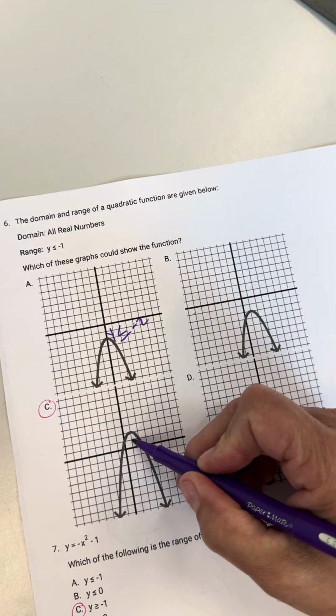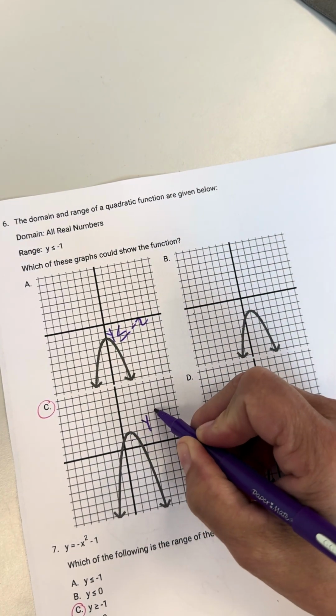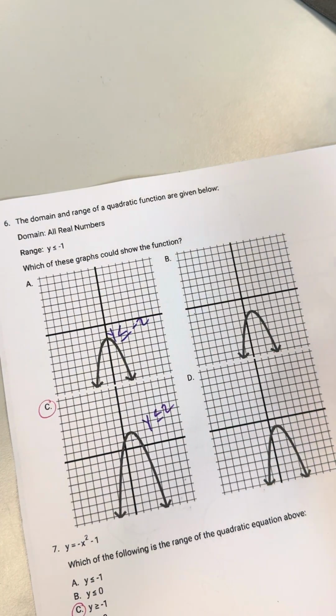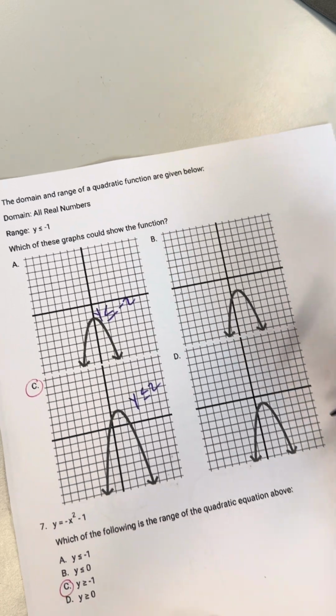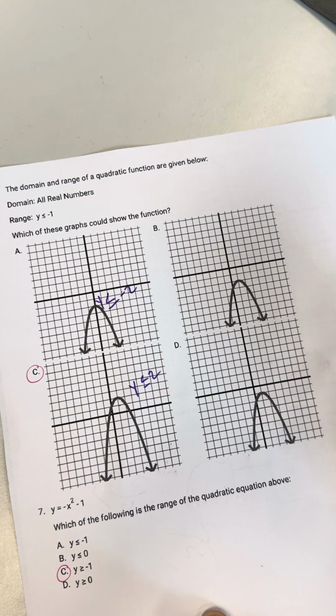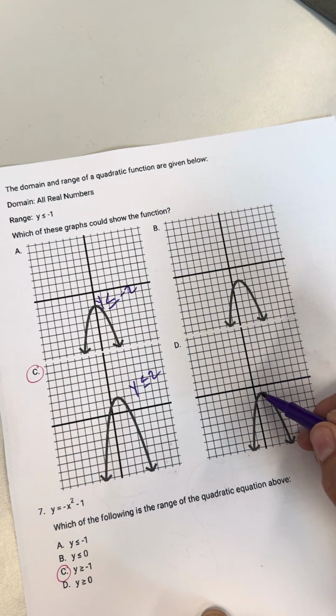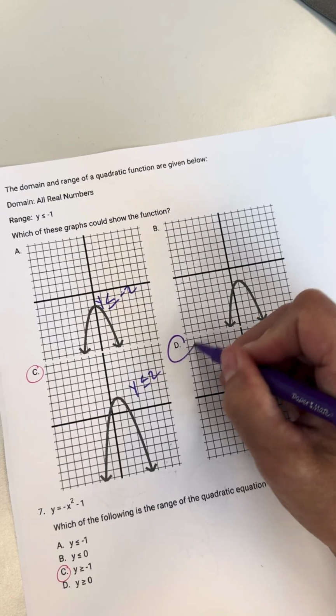This one is 1, 2. This is y is less than or equal to +2. This one is the same as that one, -2, and this one is at -1. So your y value needs to go down just 1. Start at -1 and go down, and your answer should have been D.